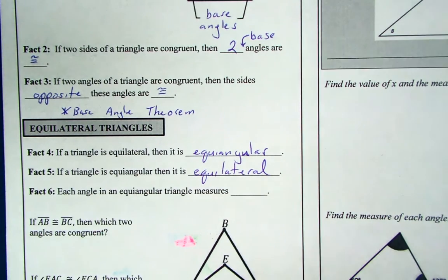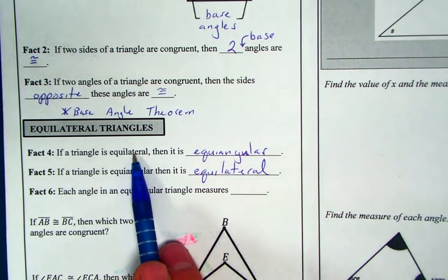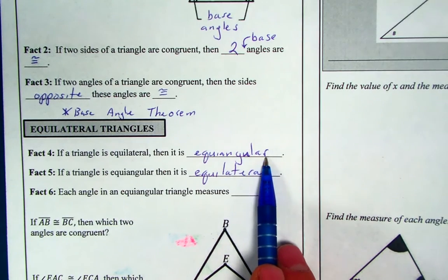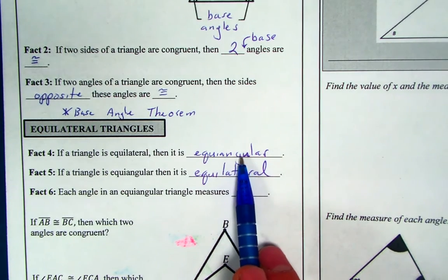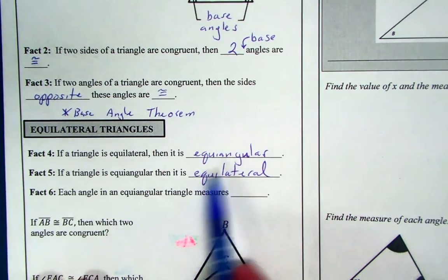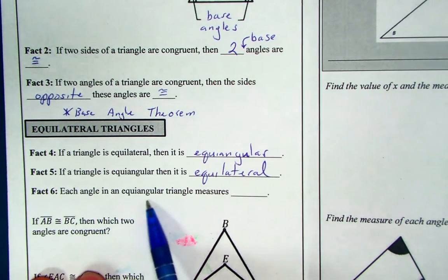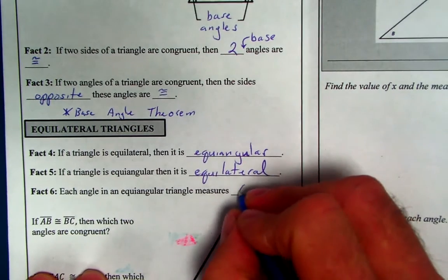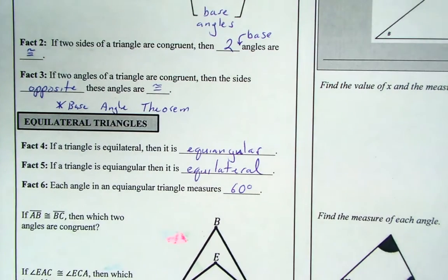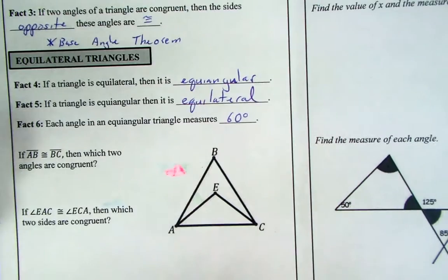Okay, and then for all equilateral triangles, all their angles are the same measure. If all the measures of a triangle add up to 180, and all three are the same, then each measure of an equilateral triangle has to be 60 degrees, 180 divided by 3. All right, so we'll do this one.